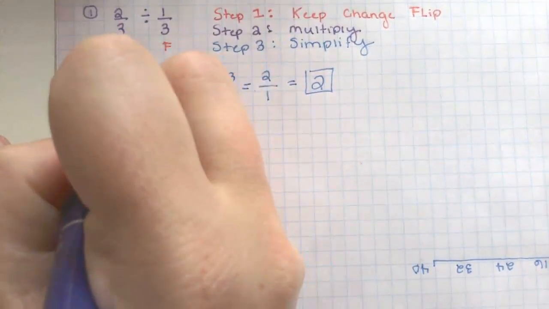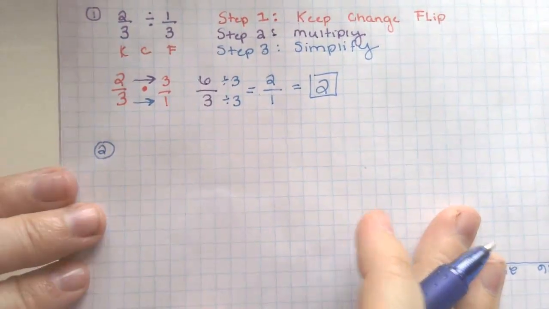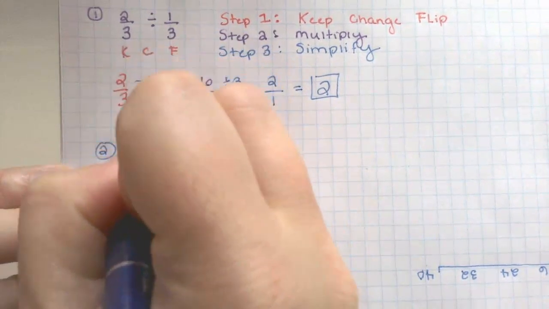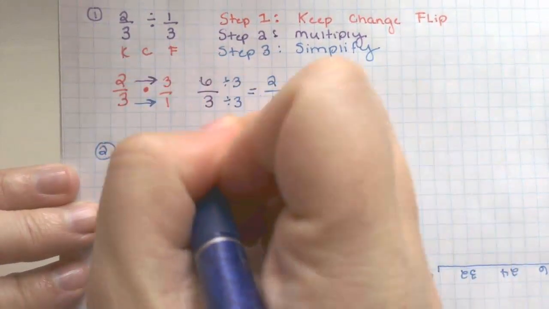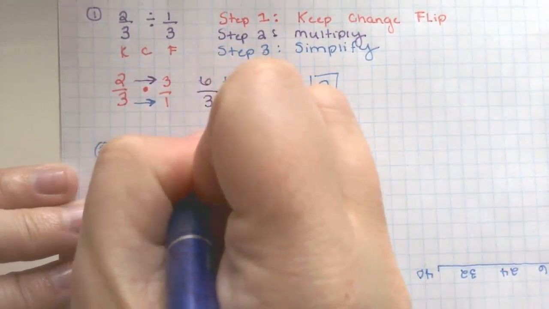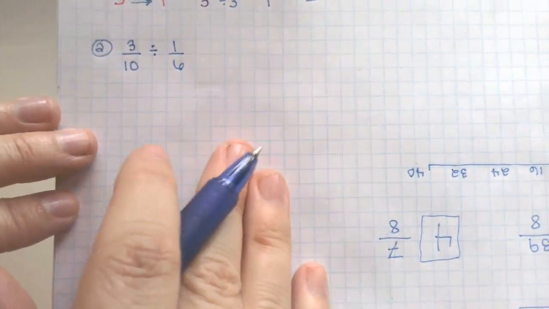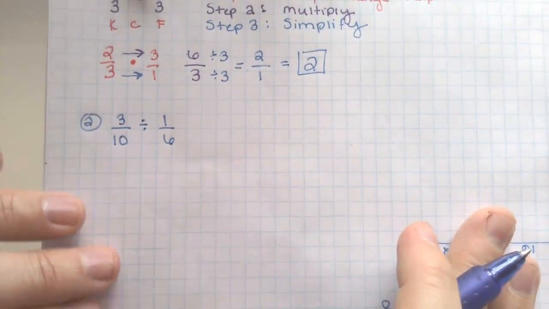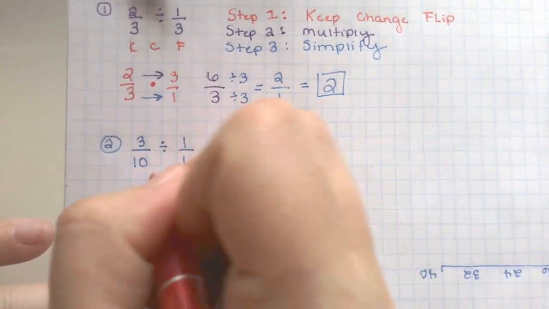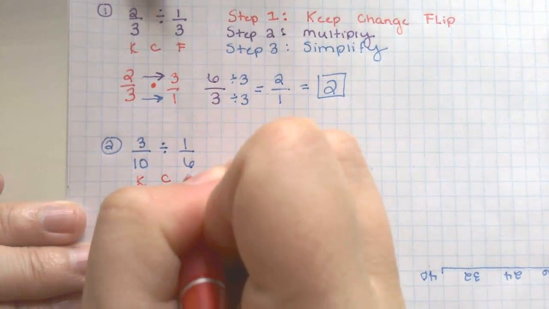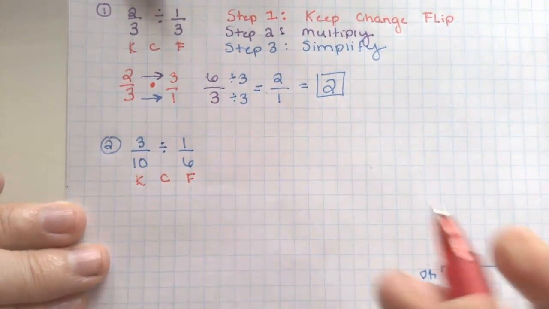All right, let's do another example. We're going to keep it kind of simple. So 3/10 divided by 1/6. Let's do our keep, change, flip, step 1.